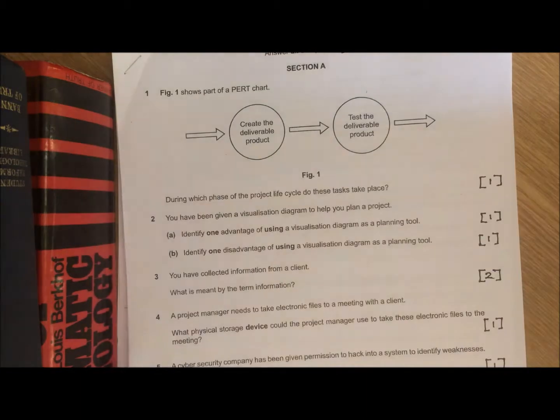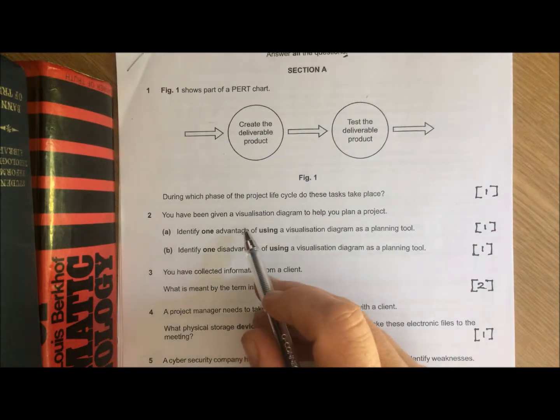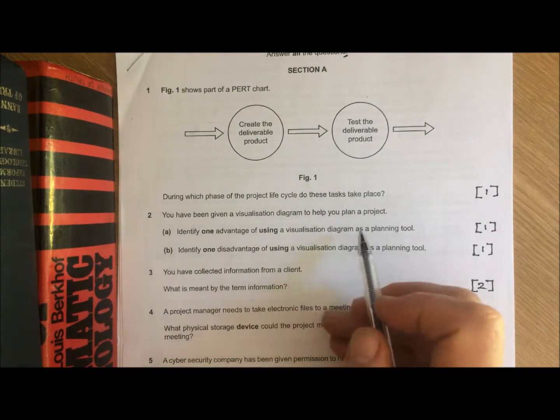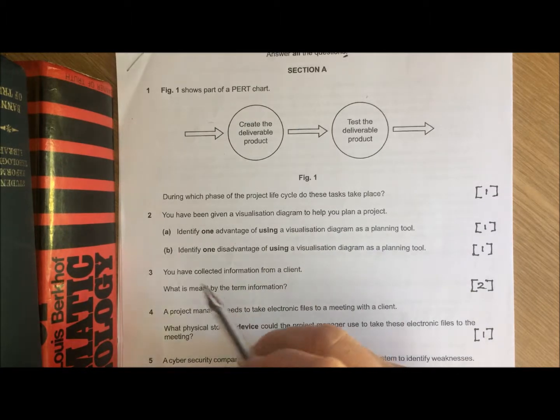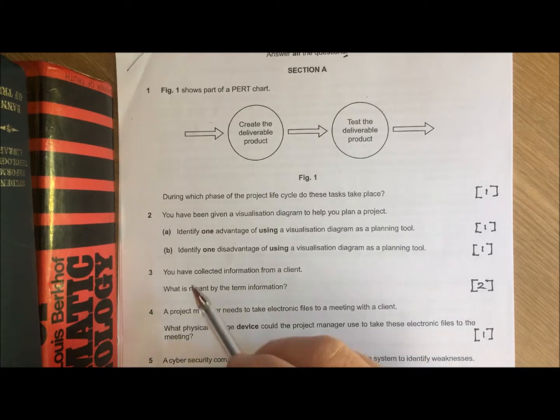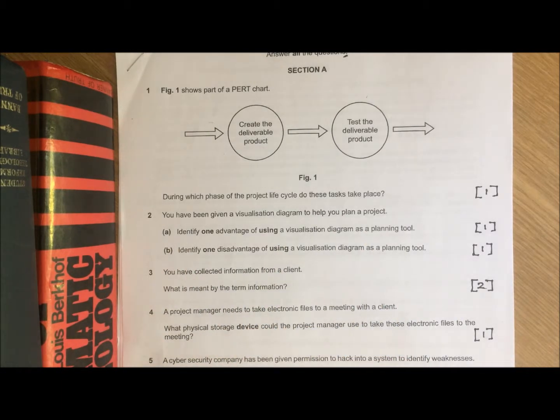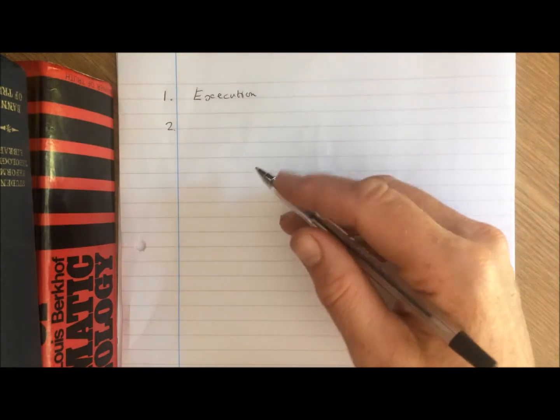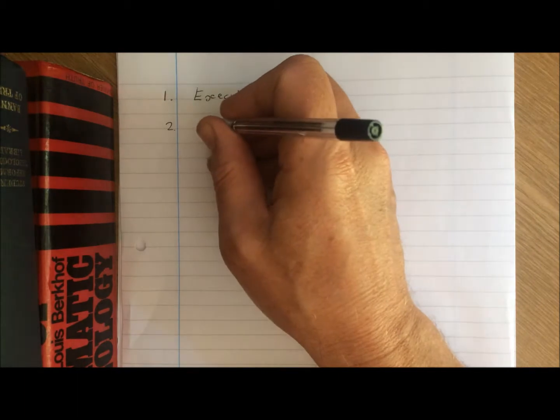Number 2. You have been given a visualization diagram to help you plan a project. Identify one advantage of using the visualization diagram and one disadvantage. So a visualization diagram is where we draw out a diagram showing pictures of how the product's due to be made.